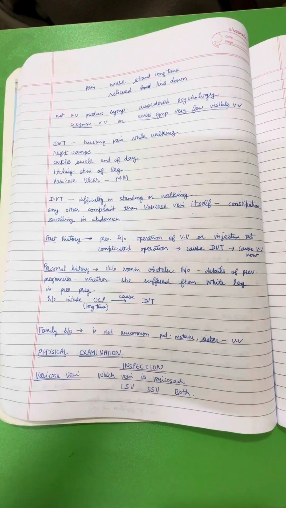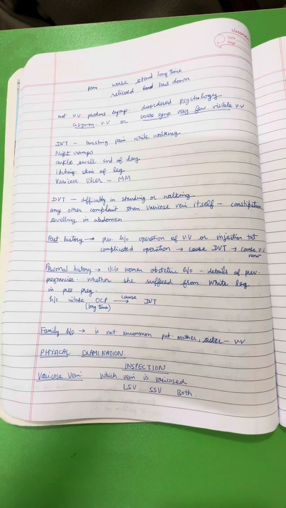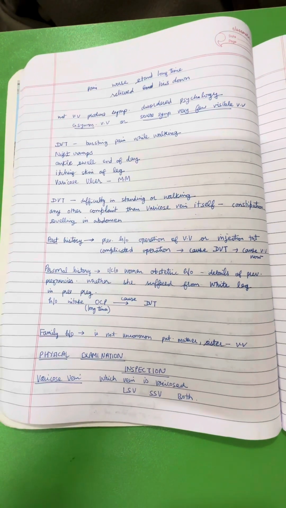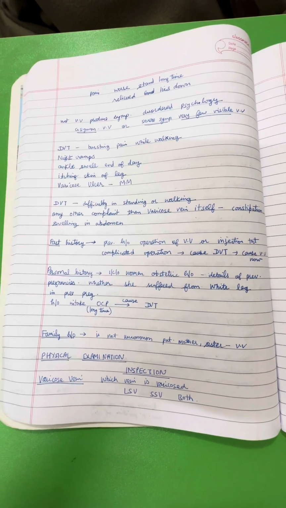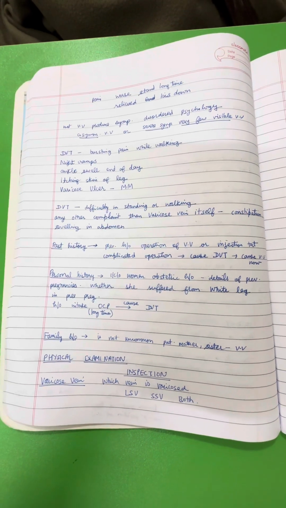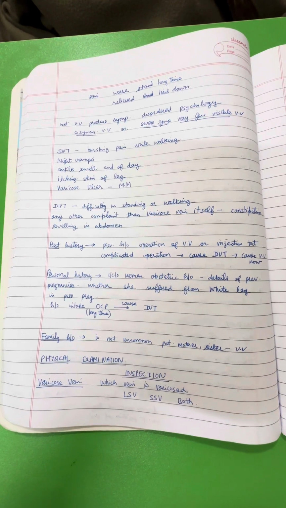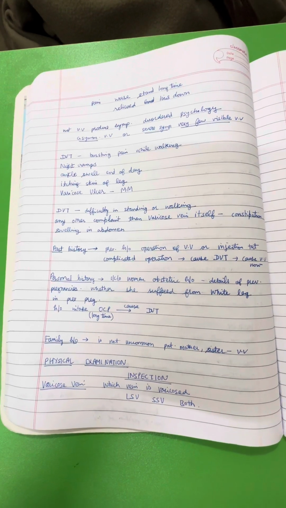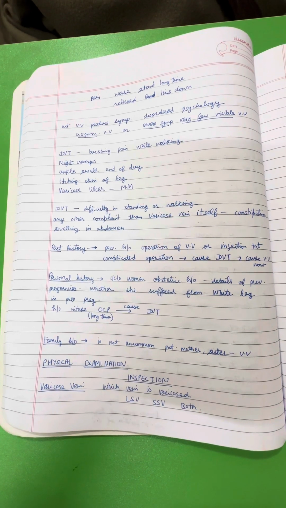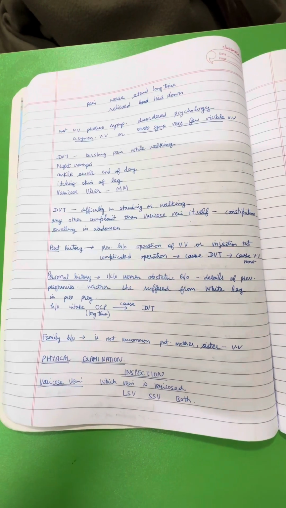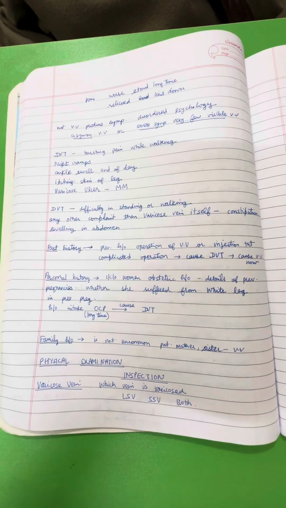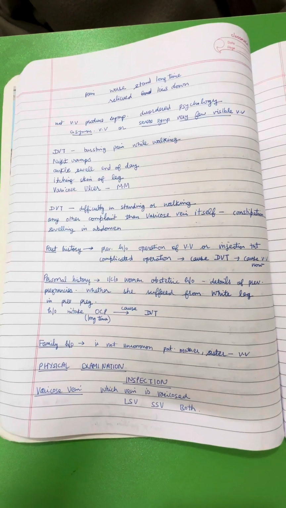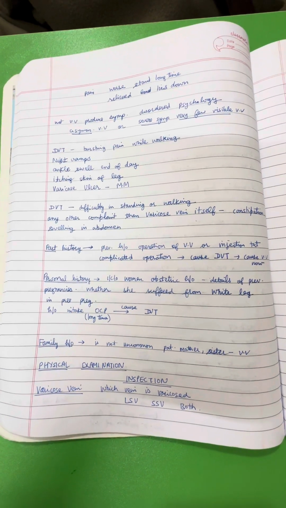In personal history, if it is a woman, then we ask for the obstetric history, like the details of the previous pregnancy, like whether she suffered from the white leg in the previous pregnancy. White leg is known as phlegmasia alba dolens in case of lymphatic obstruction. And is there any history of intake of oral contraceptive pills for a long time, because it is also a cause of the DVT. Varicose veins are more common in women than men, mainly a ratio of 10 is to 1, 10 times more common in the woman.